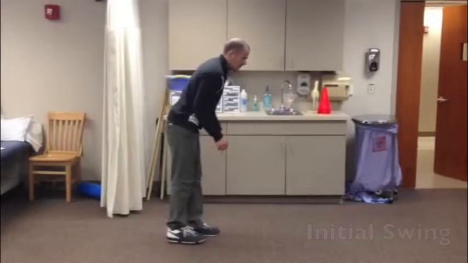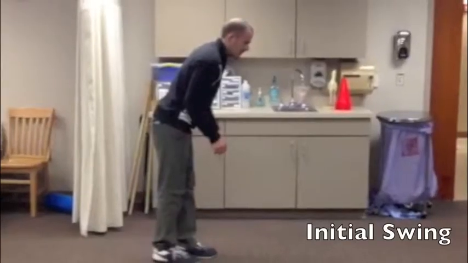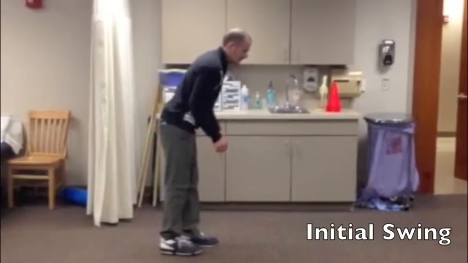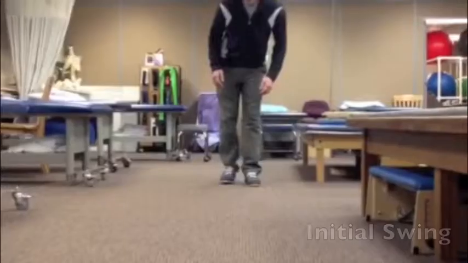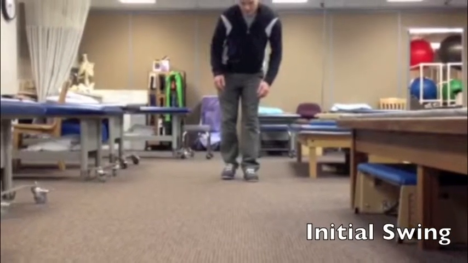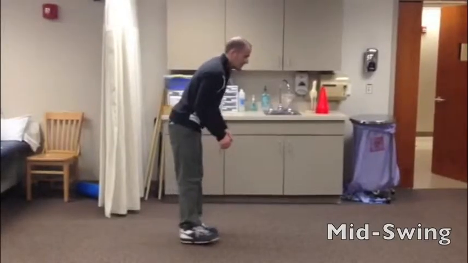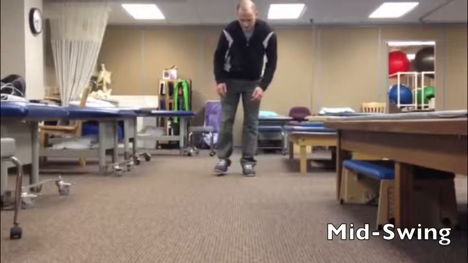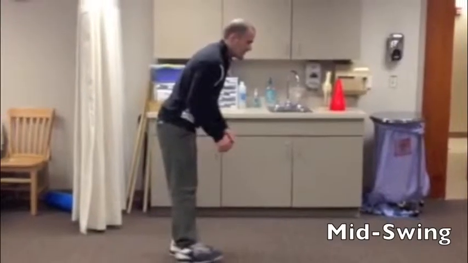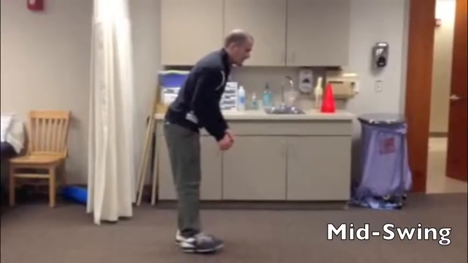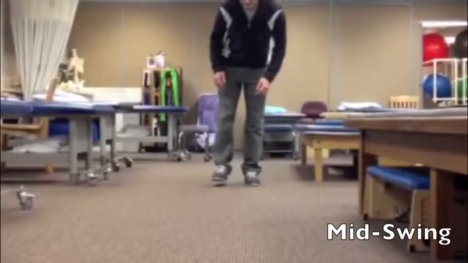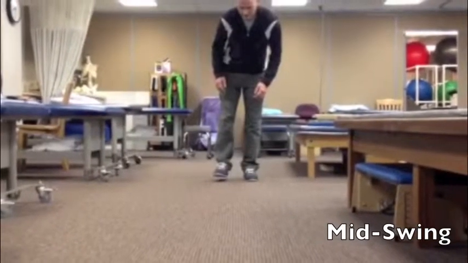The right lower extremity continues to circumduct, and there is no knee flexion and limited dorsiflexion to help clear the lower extremity. This also contributes to circumduction during initial swing. During mid-swing, hip circumduction is still present and the trunk remains flexed forward. The center of mass is still located anteriorly to the base of support. This once again causes the step length to be decreased.